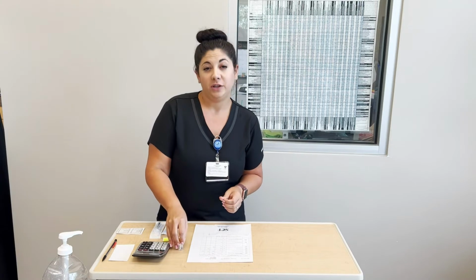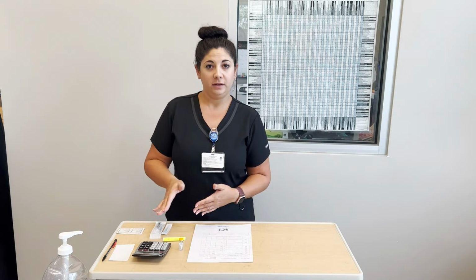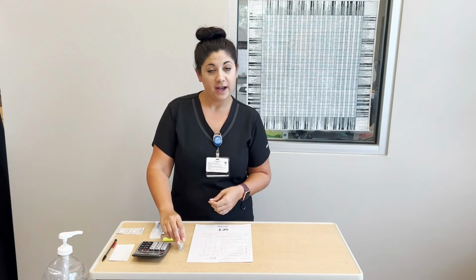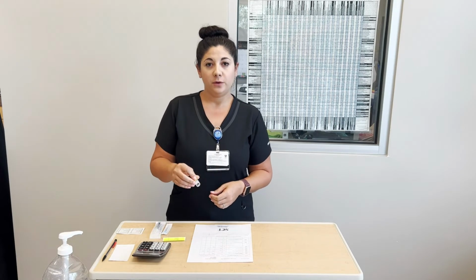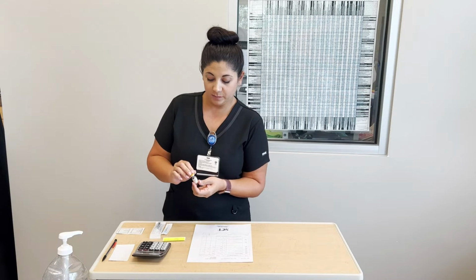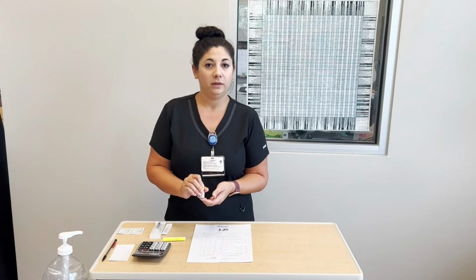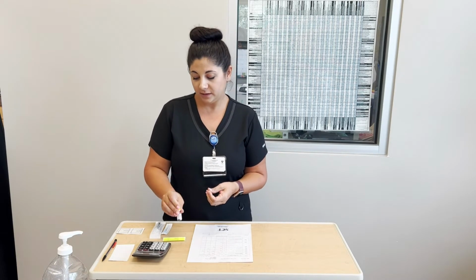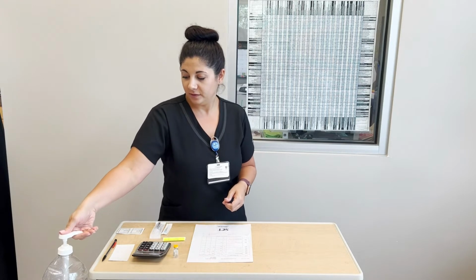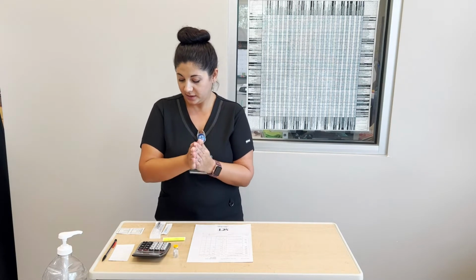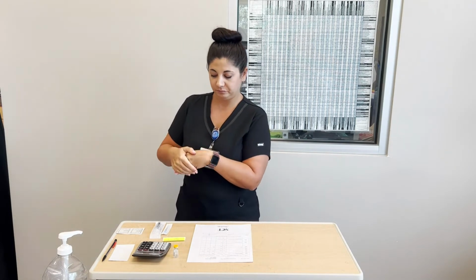Now I will pull out my drug cards so that I can do my calculations. You should have on your drug cards how fast you are able to give the medication. This medication I will be giving 1 milliliter over 1 minute. I'm going to go ahead and wash my hands and draw up my med.